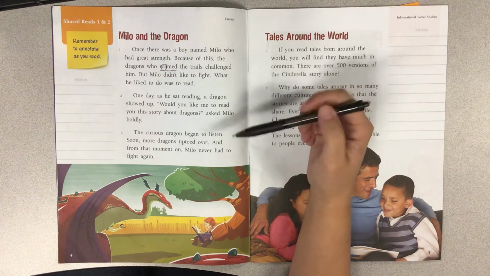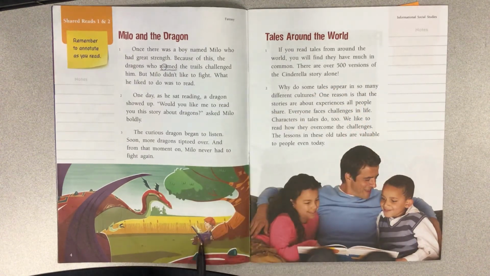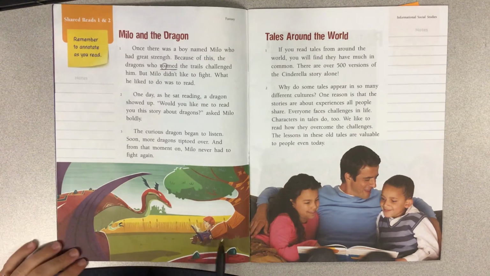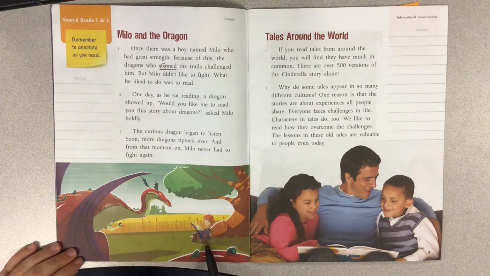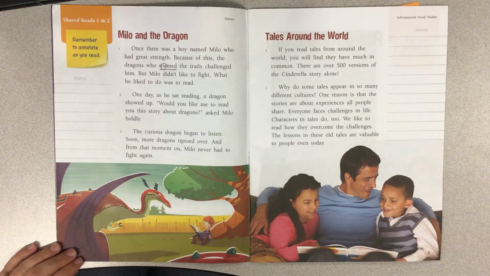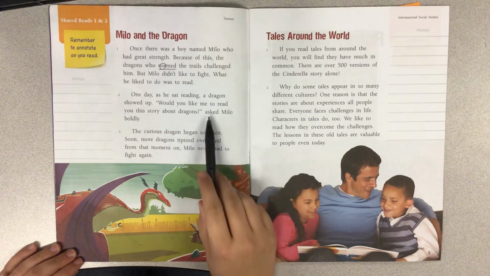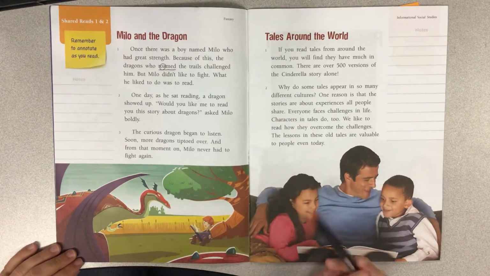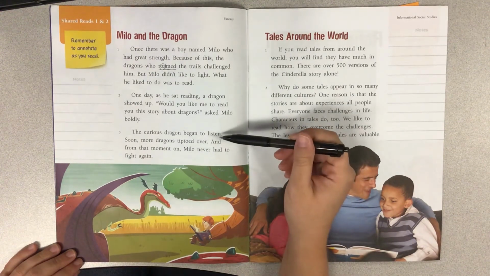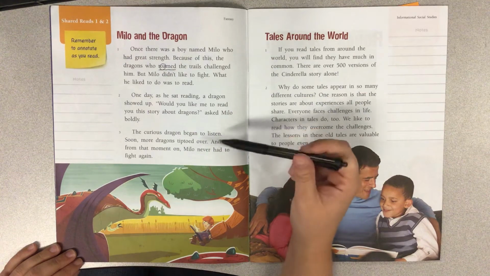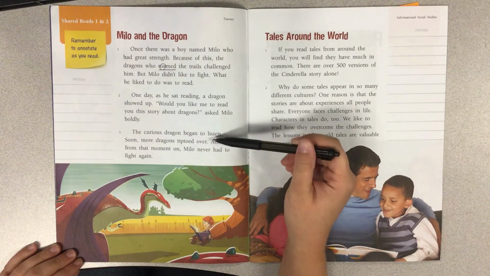All right, so we've got Milo here. The setting is the trails and woods. Looks like maybe there's a castle in the background here. And his problem is the dragons all want to fight him because he's super strong, but Milo doesn't want to fight. He likes to read. So he ends up asking the dragon, would you like me to read this story to you? And then it says the curious dragon began to listen. Soon more dragons tiptoed over.